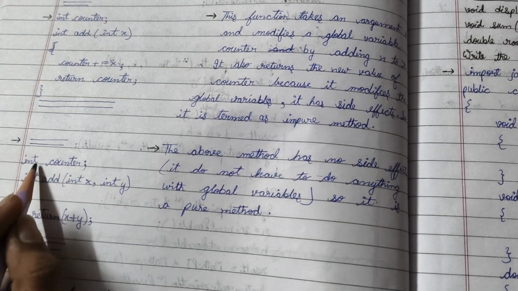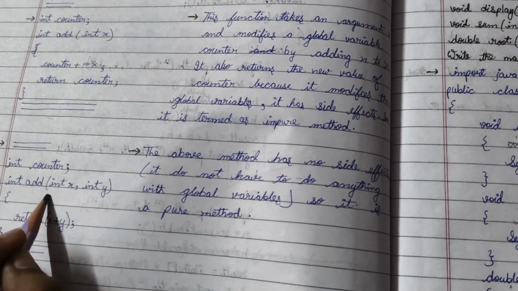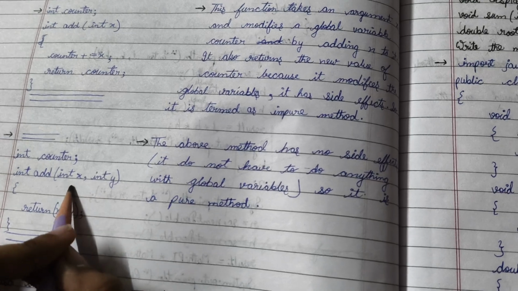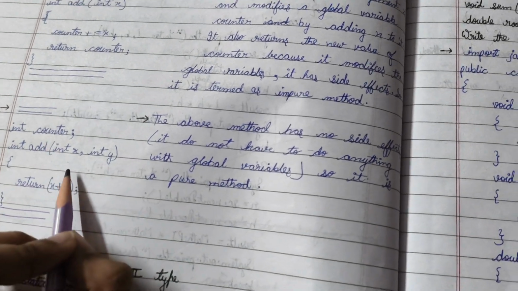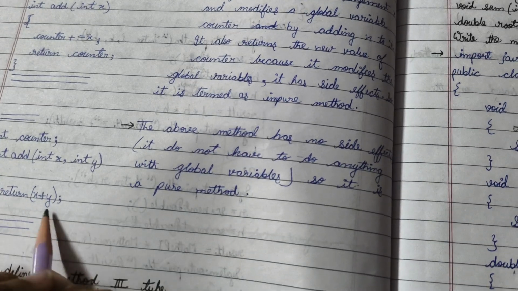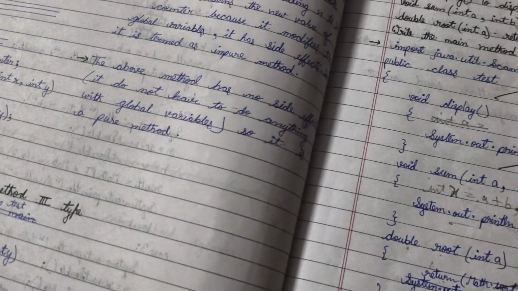But in this program, if we see the above method, this method has no side effect. It does not have anything to do with the global variable counter, and it is not changed. It just gives a different result. So it is a pure method, a very easy concept.